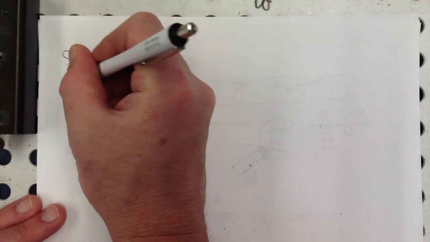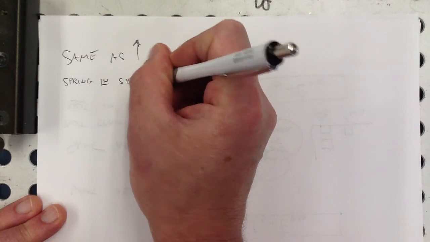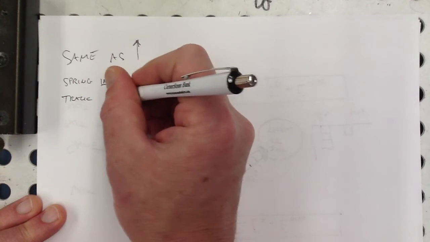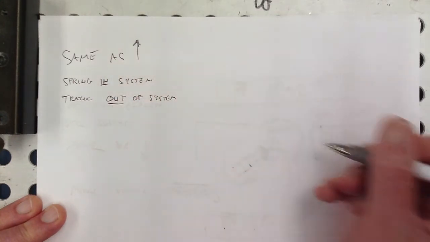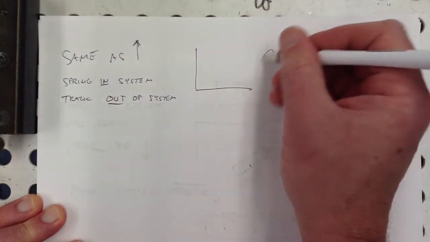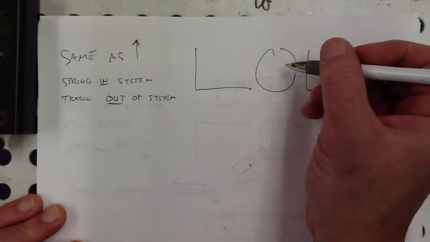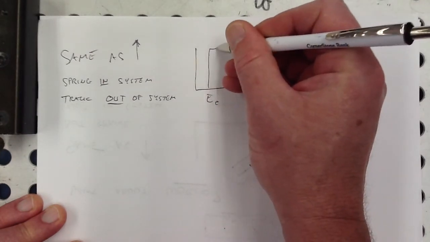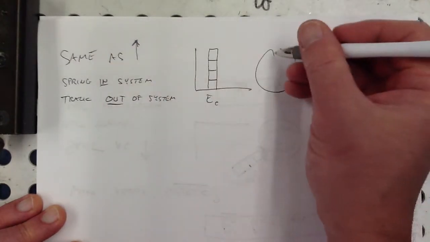So this time I'm going to put the spring back in the system, but the track is out of the system. So what does that do? I mean, the equation can't really be different. It's a matter of calling something by a different name, maybe. So there's my elastic energy. Sorry, I should fill this out first.